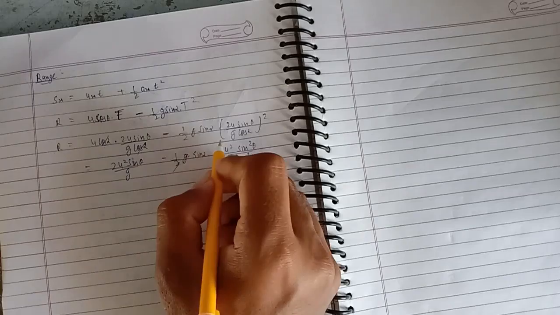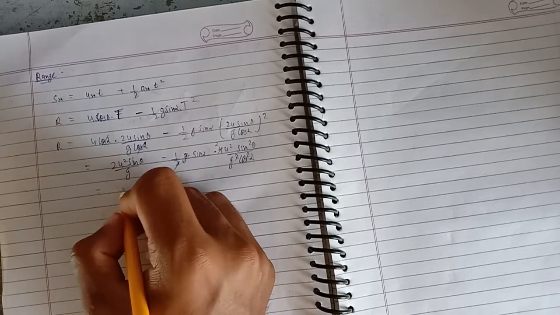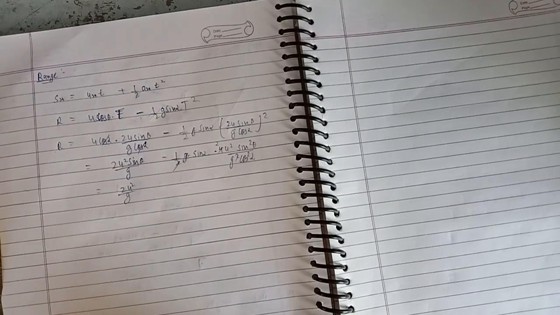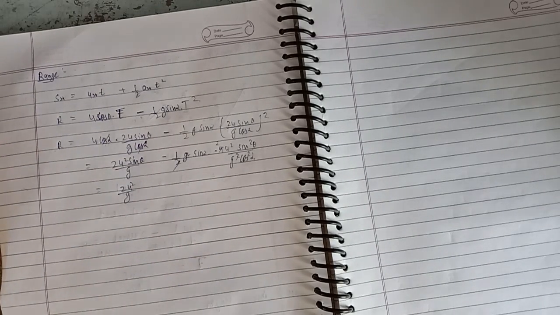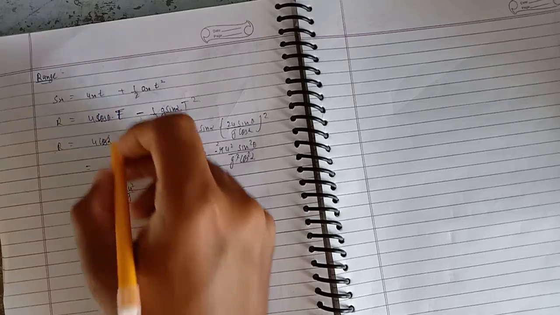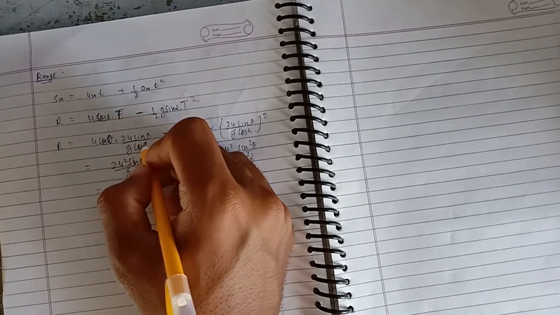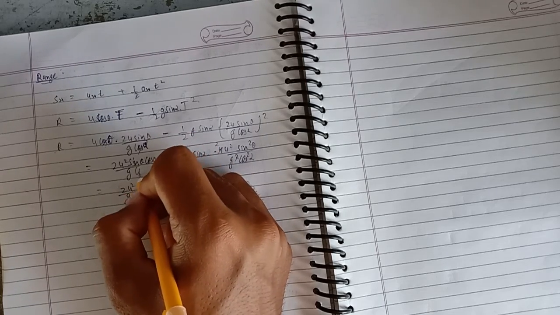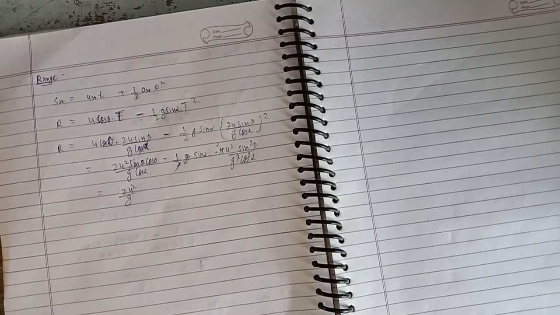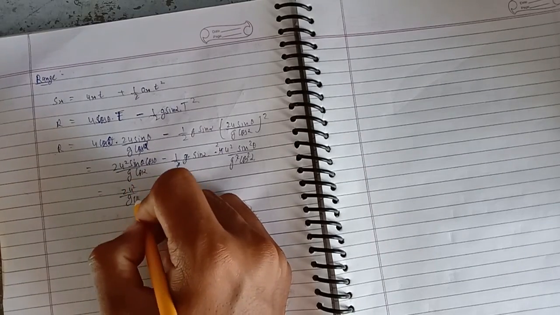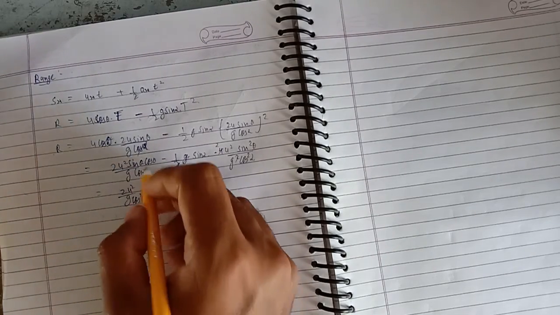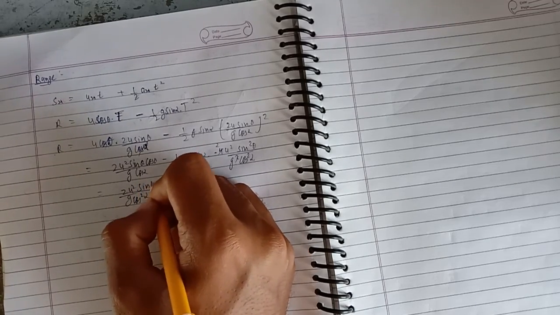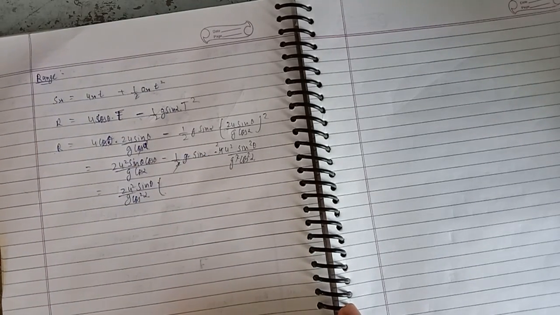It's 2u square upon g, 2u square upon g, and g. Sorry, this one is cos theta, so it will not cancel. Here cos theta cos alpha. So we have to take cos square alpha outside, and inside sin theta also, because it is common in both of them.